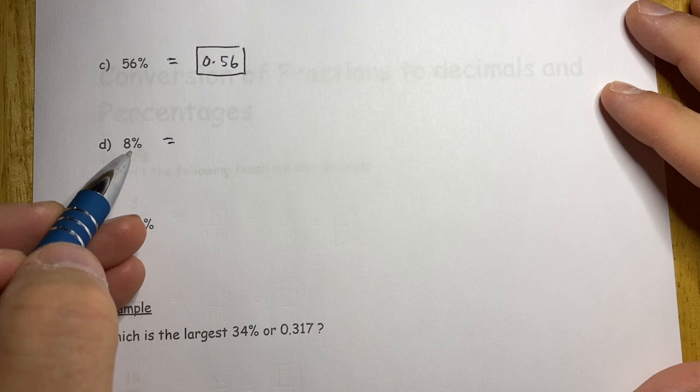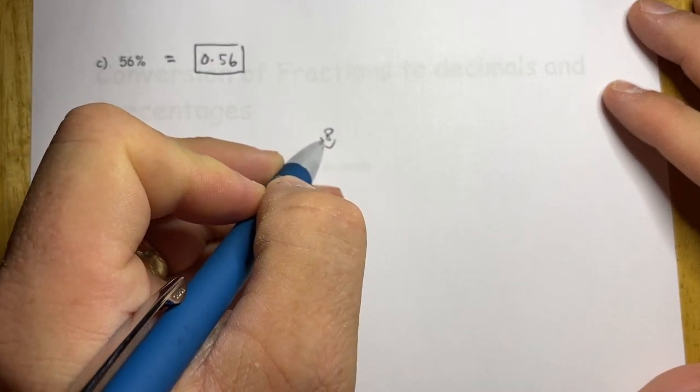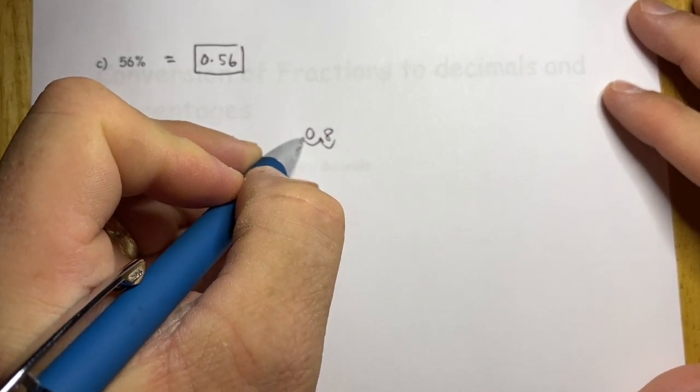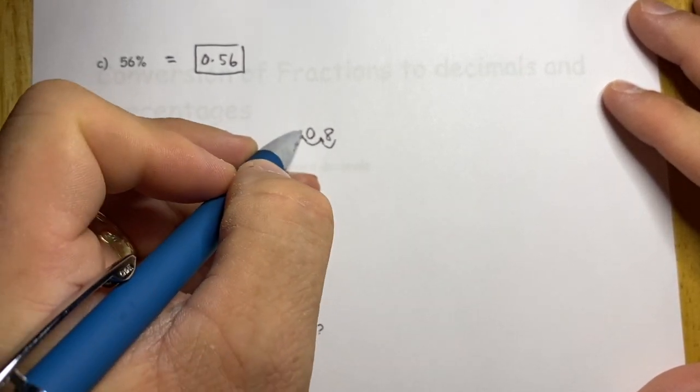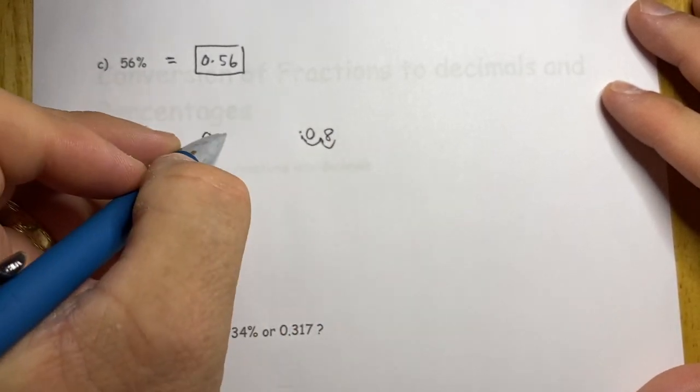8% divided by 100. Now that's a bit more challenging because if I divide by 100, I've only moved it once if I do that. So I need to put a 0 in, so I can move it again. So I've moved it 2 places. So the decimal point goes there. So I end up with 0.08.